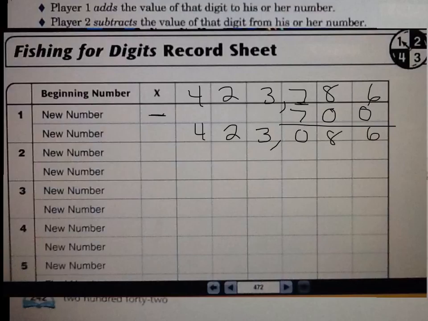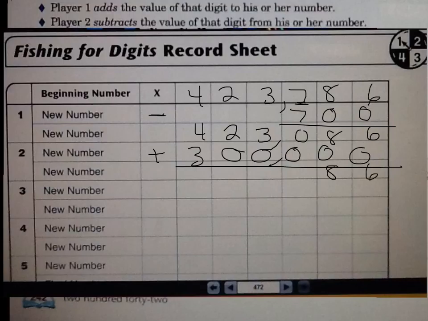On my turn, if I guessed that player 1 had a 3, and the 3 was in the hundred thousands, I would then add 300,000. And then I would add them up. 6 plus 0 is 6, 8 and 0 is 8, 0, comma, 3, 2, 4. And then we would continue through all those rounds.